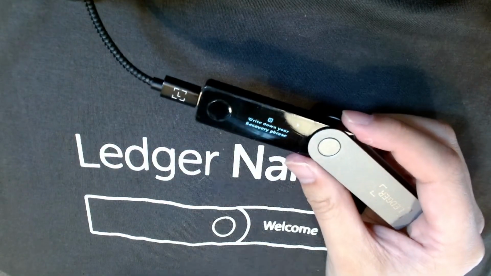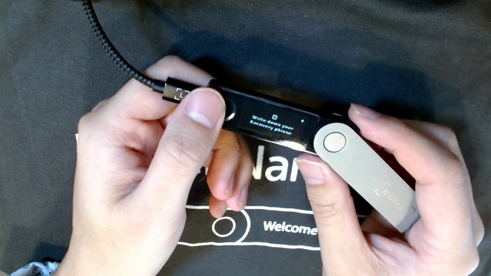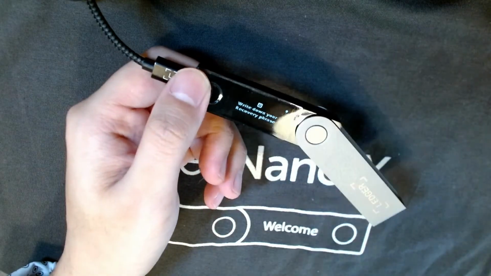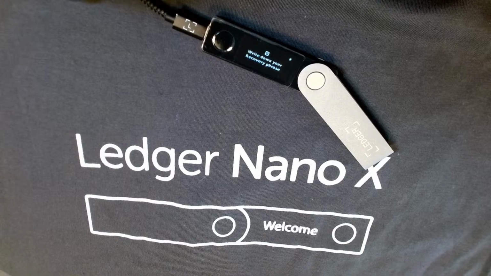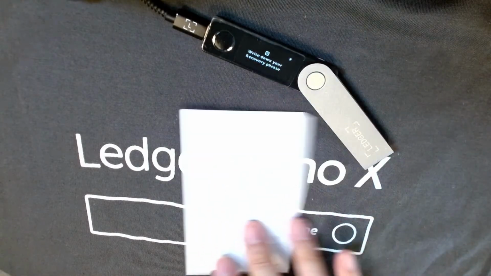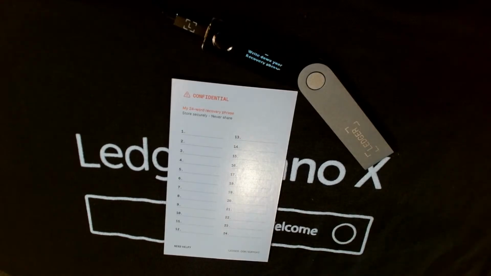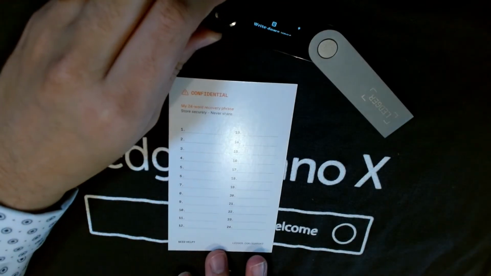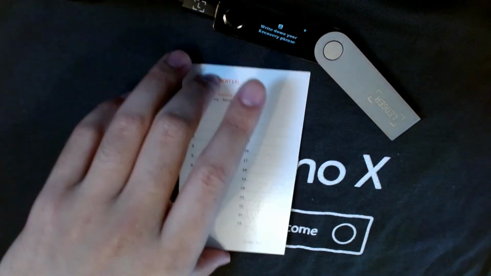Write down your recovery phrase, okay? So this step's pretty self-explanatory, like I mentioned earlier. You want to only write it down on this recovery phrase sheet, okay? You only want to write it down on the sheet, like I mentioned before. The reason why is because it's the best protection, right? It's keeping your recovery phrase offline.